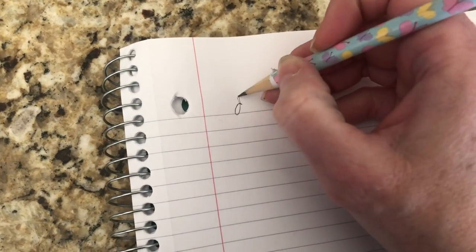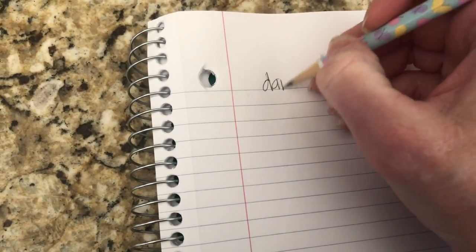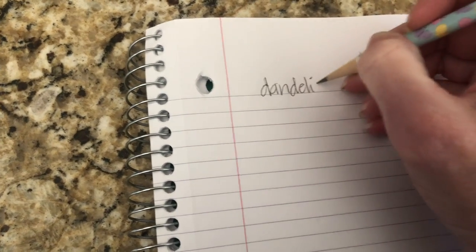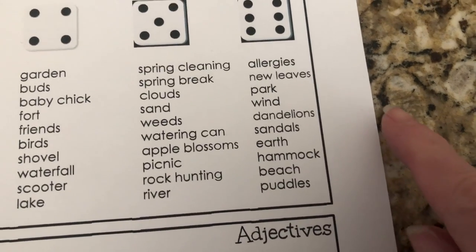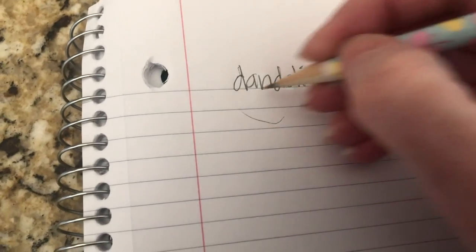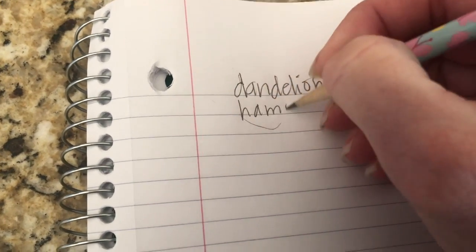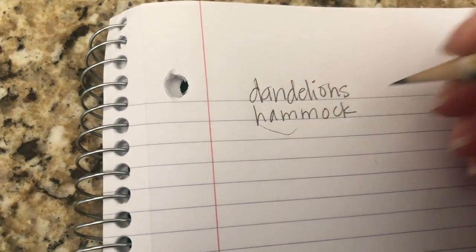So I would write the word dandelions on my paper so I don't forget what I chose. I would choose another one. Hammock. I like hammock, so I'm gonna choose hammock. So I'm gonna write my other word, hammock, on my piece of paper so I don't forget that.